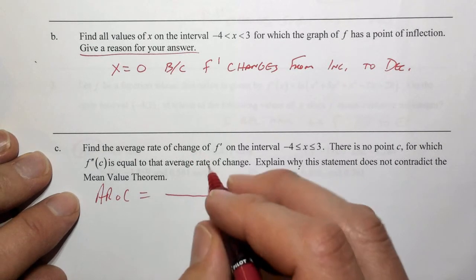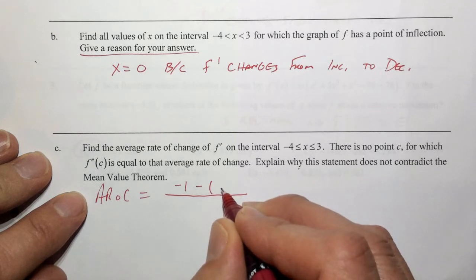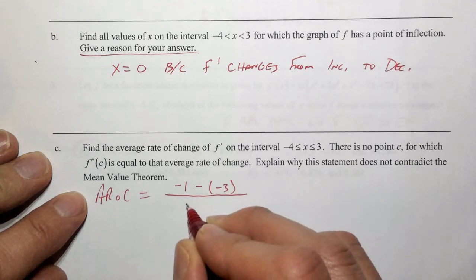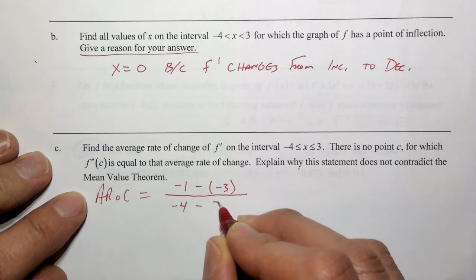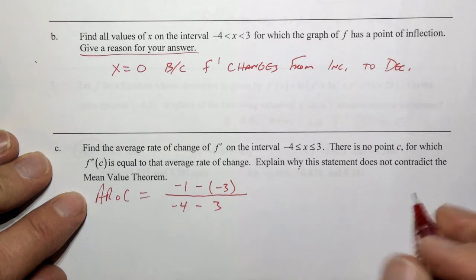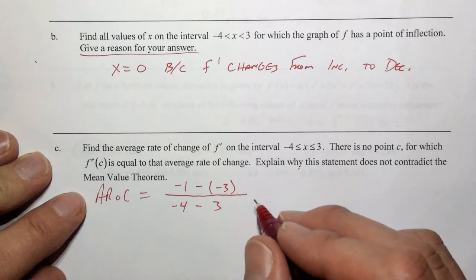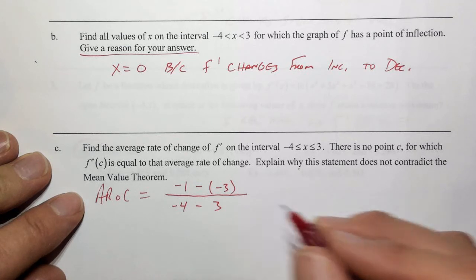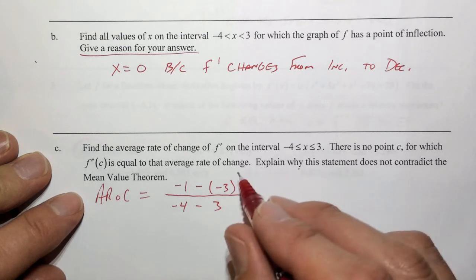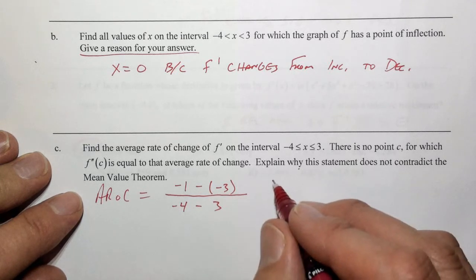All right. y1 minus y2 over x1 minus x2. This is good enough for the point. We are going to have to talk more about the mean value theorem, but you don't have to actually go any further than this. If you do go further, that's fine.